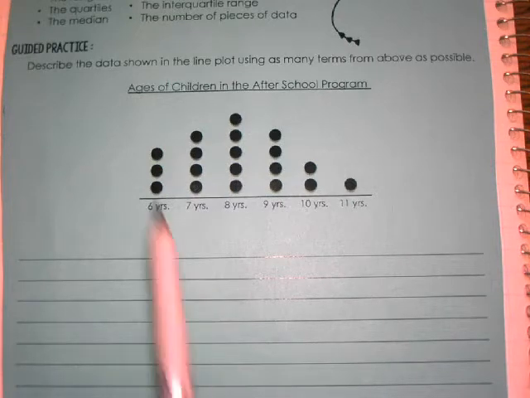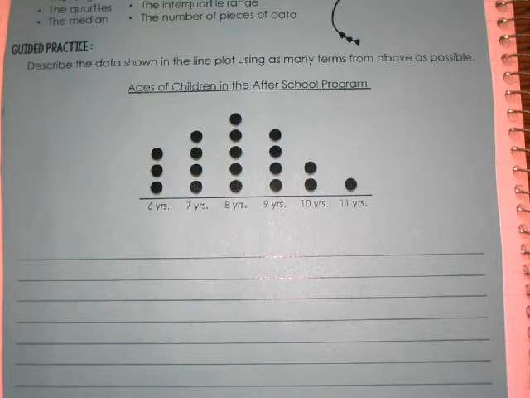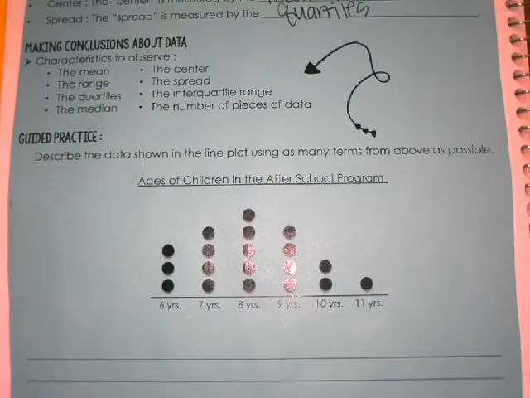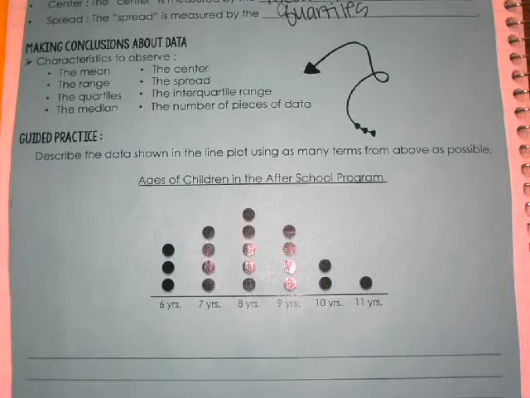Okay, so I want to go through and figure out a bunch of different ways that I can describe this data. There's no one right way. There are a bunch. So I want you to talk to the person sitting next to you and don't write, just talk about what ways you can describe data using the terms listed up above. Go. Okay. Someone tell me something you and your partner said. Some way you can describe the data. Emery. Sorry, say that a little louder.